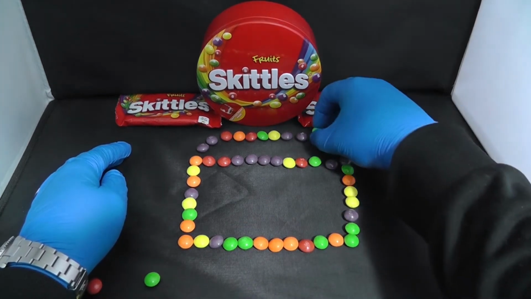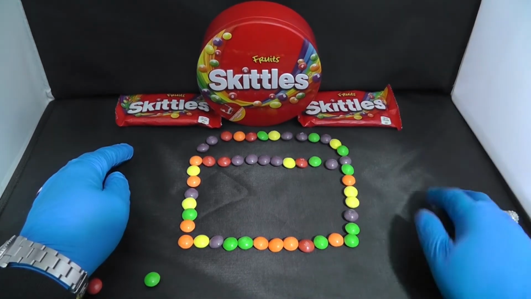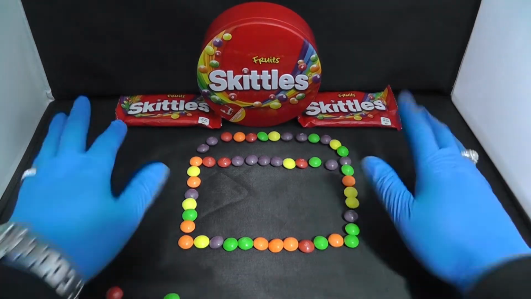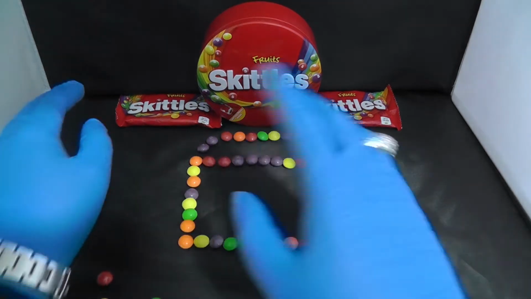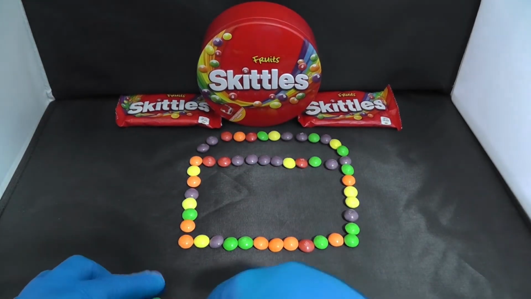There we are. So you should have a shape like this, and now what we want to do is build the door. So all houses should have a door. So let's go.